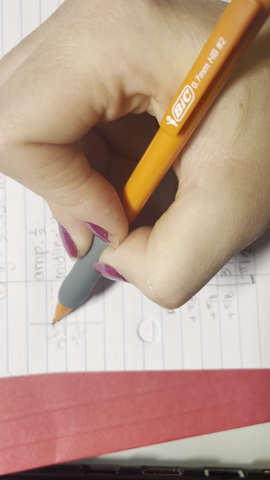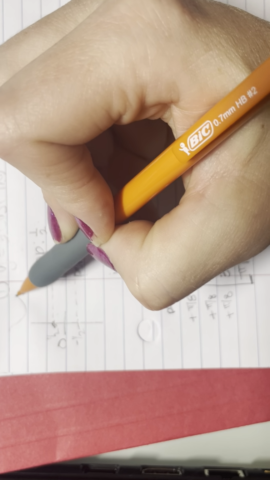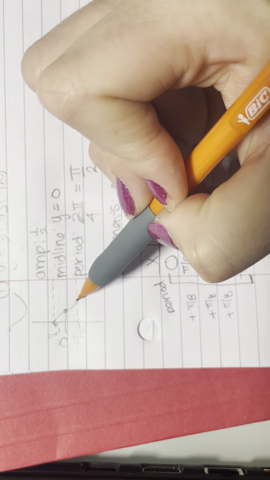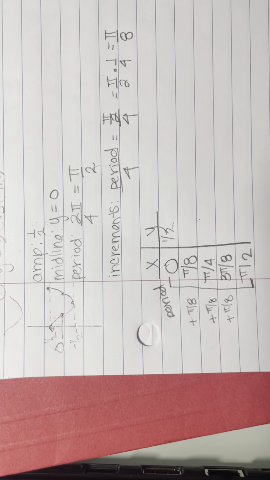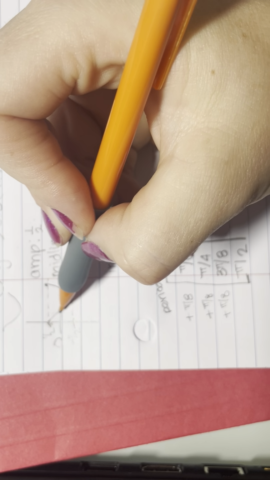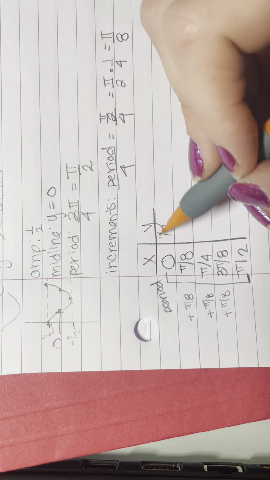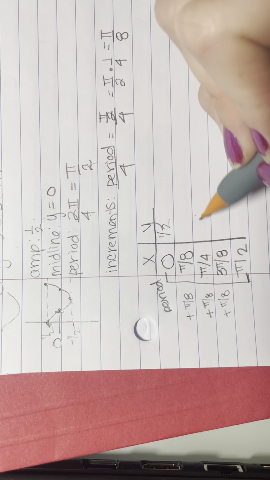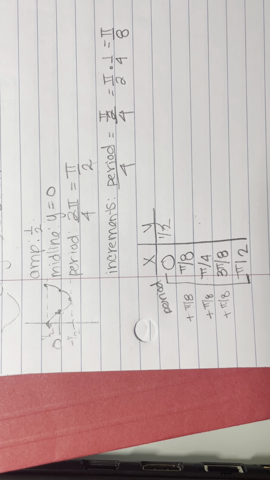So if I'm starting here, and I know that the original cosine graph starts up and then goes down, I know it's going to go down, and then back up. Okay, so it's going to be a nice little pattern. So the first down spot that it's going to have, my period halfway between is going to be that midline.